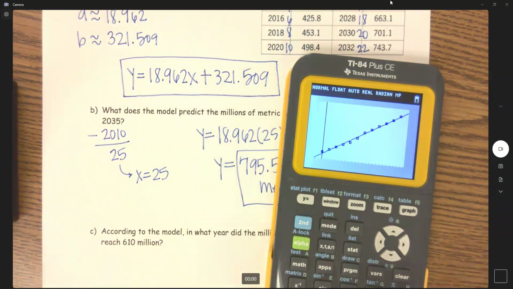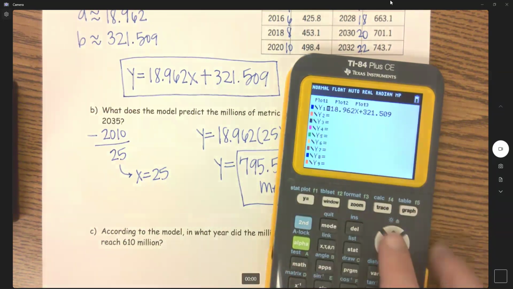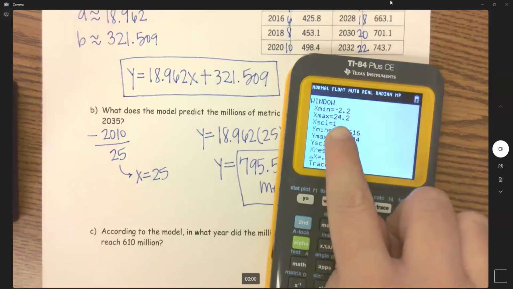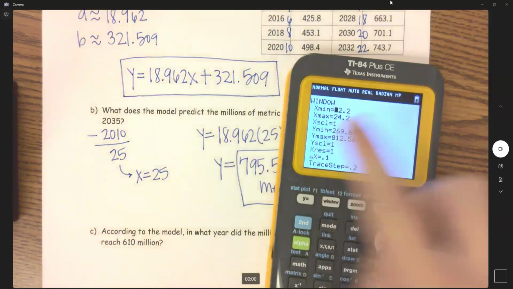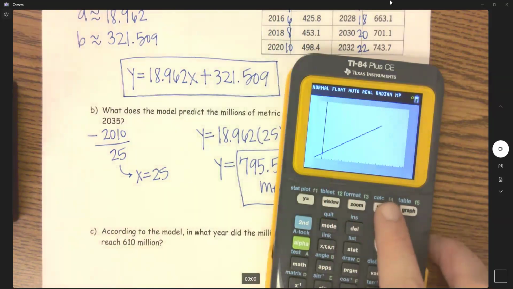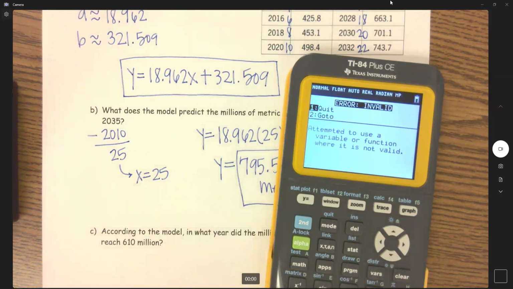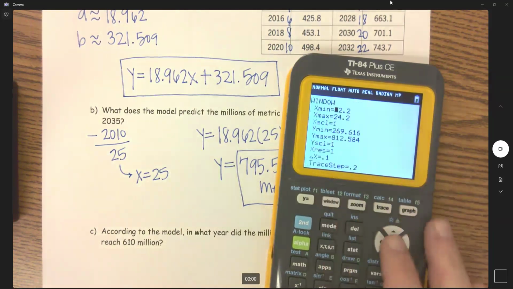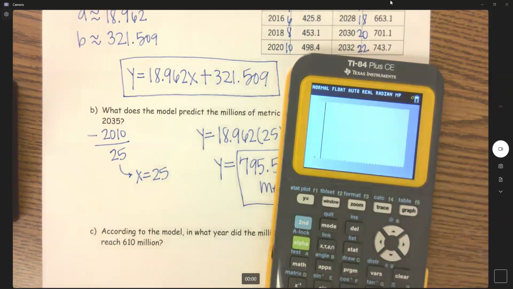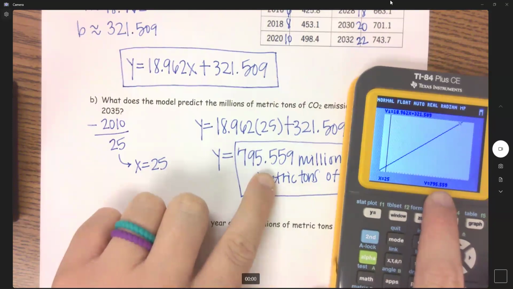Okay, we can see it's a pretty good regression. I want to take away that scatter plot now, and I want to make sure that my window has an X max of at least 25, and it just cut off. So if I don't change that window and I hit trace 25, I get invalid. Why? Because that window was not big enough. So let's change that window to maybe 30, and zoom 9. Oops, I already did zoom 9, didn't I? Let's try trace 25, and we get exactly what we got right here.